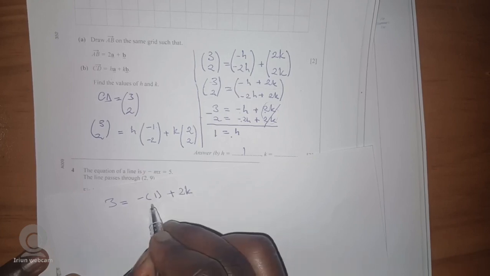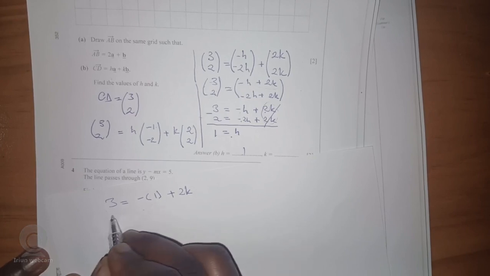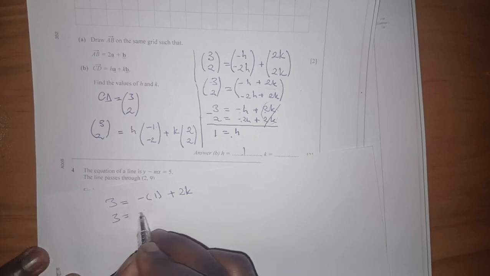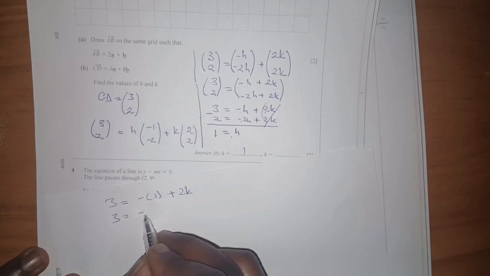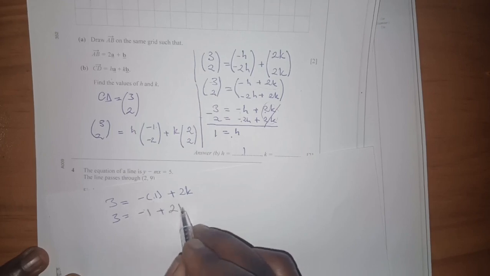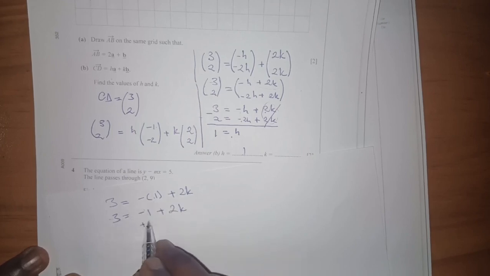Let's say this is negative times 1, that's negative 1 plus 2k. Then taking this to the other side, or simply adding 1 on both sides, this one is gone. Then you are left with 3 plus 1, giving you 4 is equal to 2k.